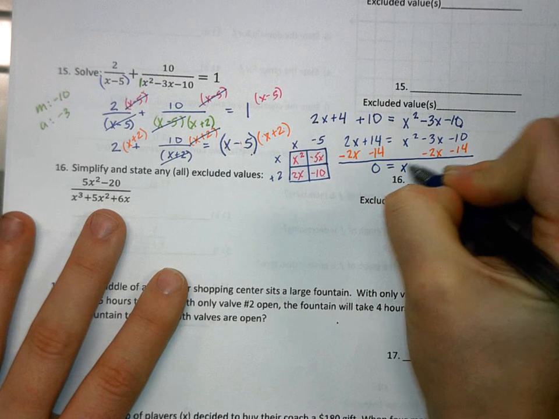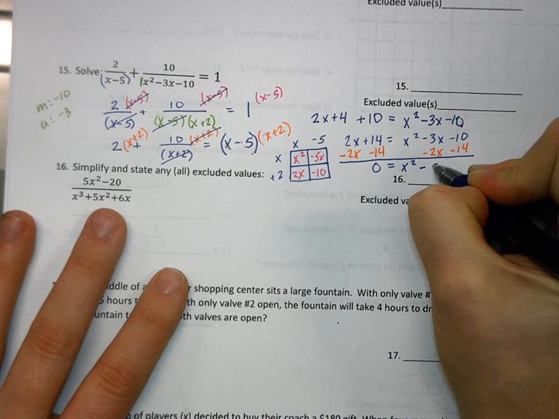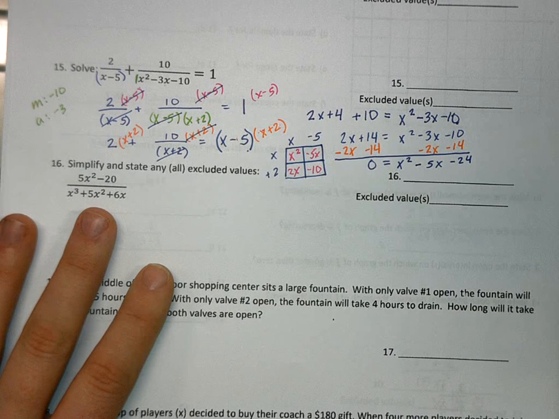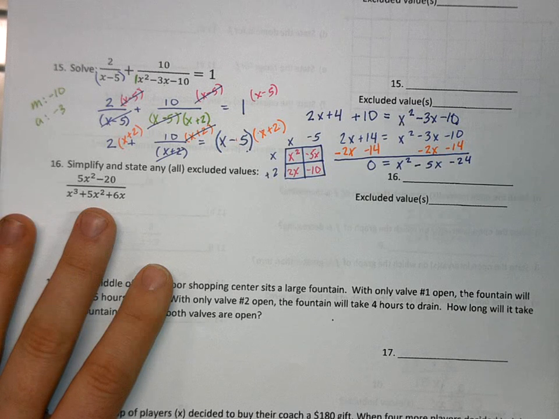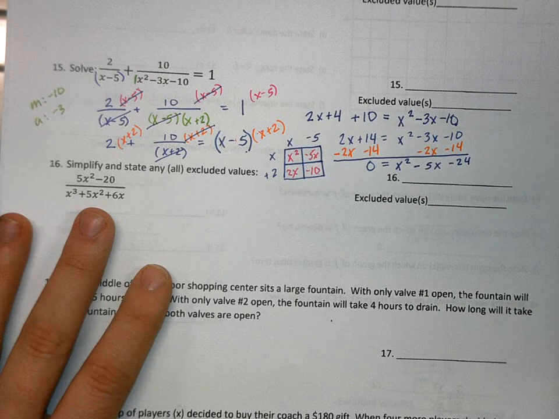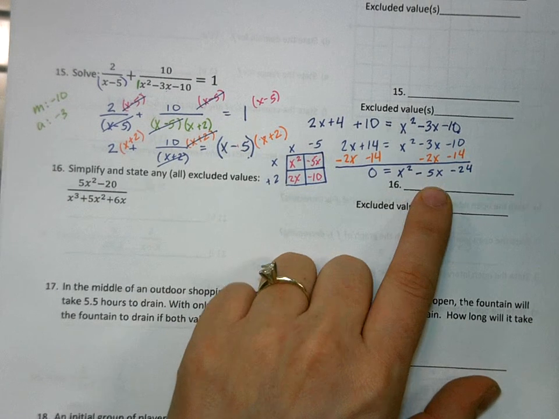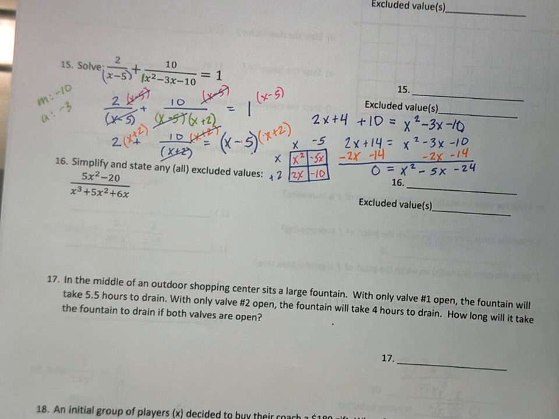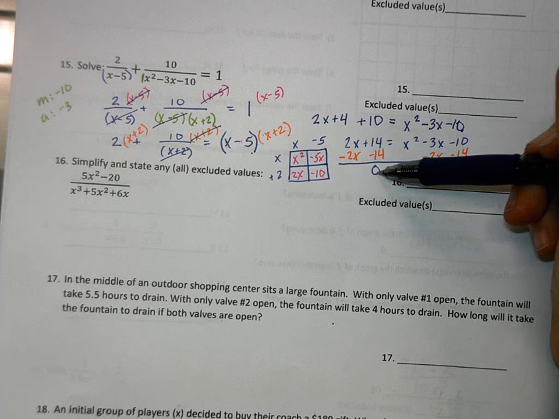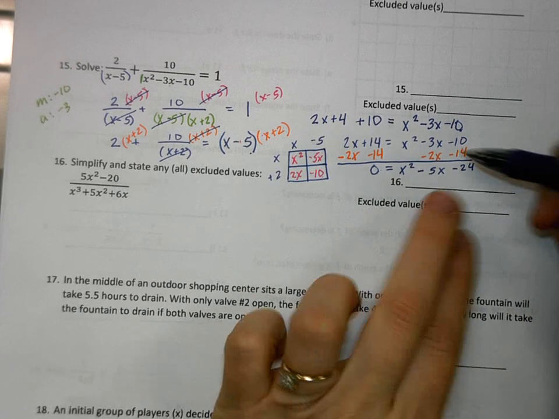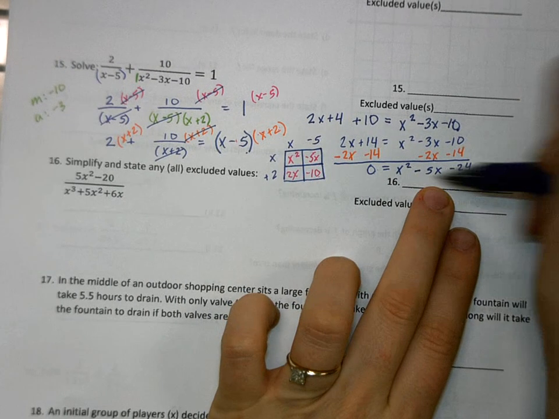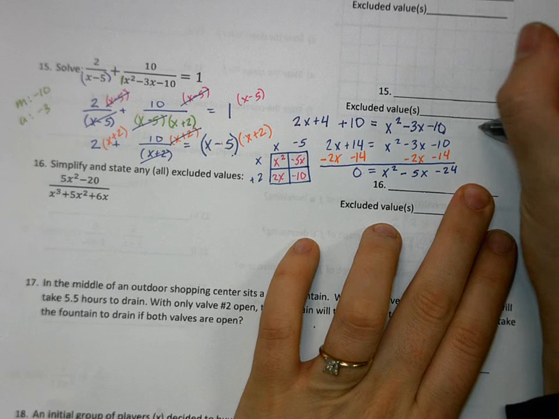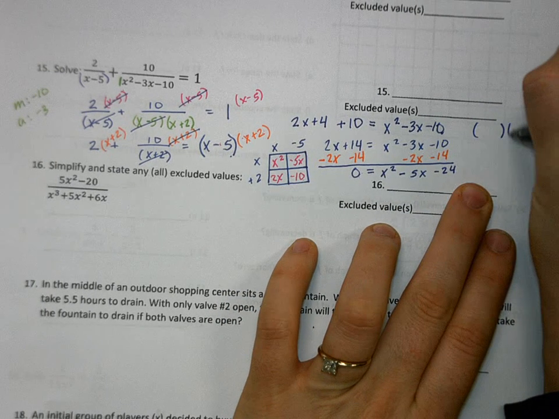Why do I want my trinomial equal to 0? If you have a trinomial equal to 0, then you can factor it and set each of the factors equal to 0 to solve. But you can only do that if your trinomial is equal to 0. Otherwise, you don't know what to set it equal to. So when I factor this, what does it factor to?